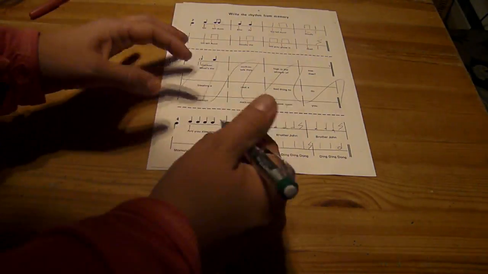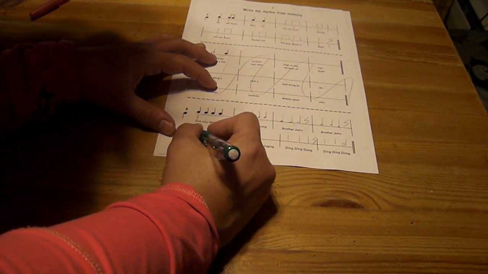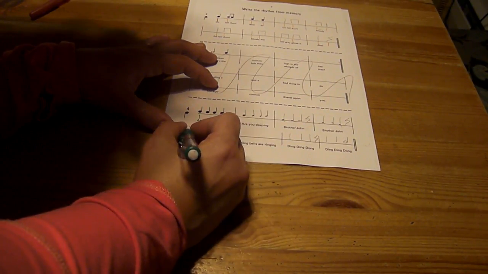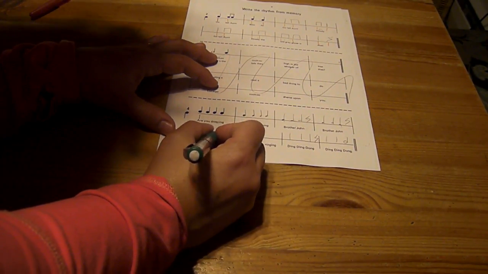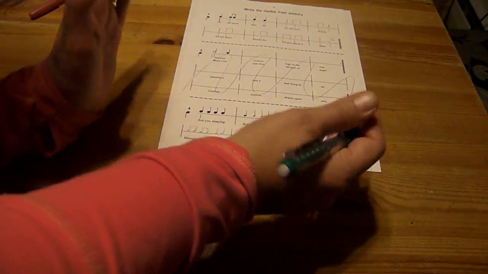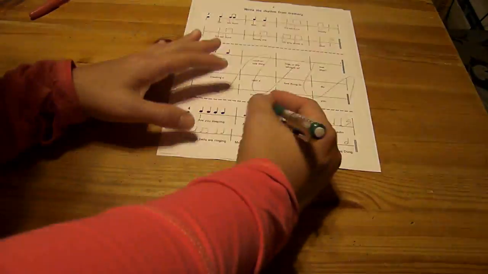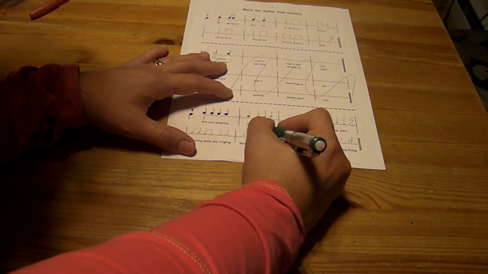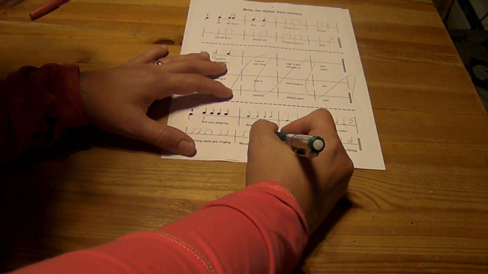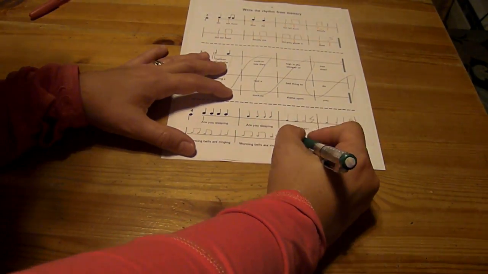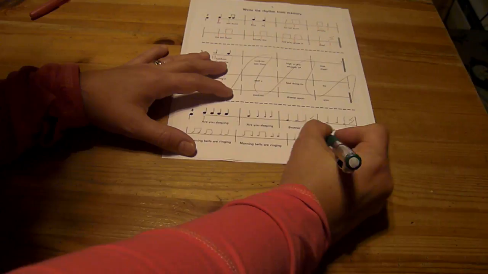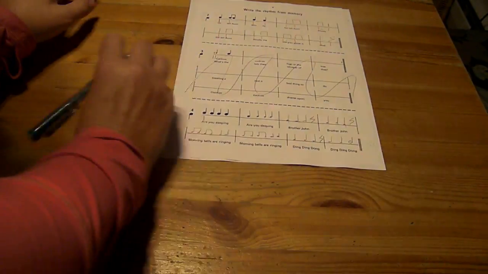Did you hear it? You should have heard ti ti ti ti ta ta. So go ahead and put note heads on those real quick. And does it do the same thing? Morning bells are ringing. Yes, it does. Ti ti ti ti ta ta. And then we have ding ding dong, ding ding dong.